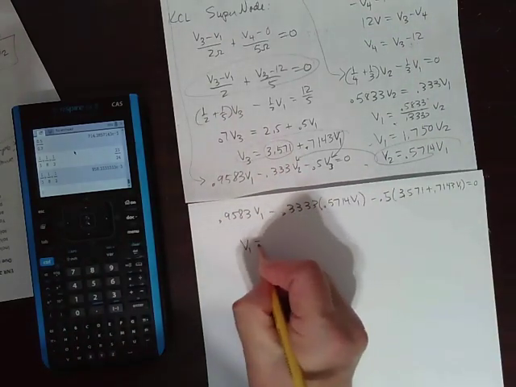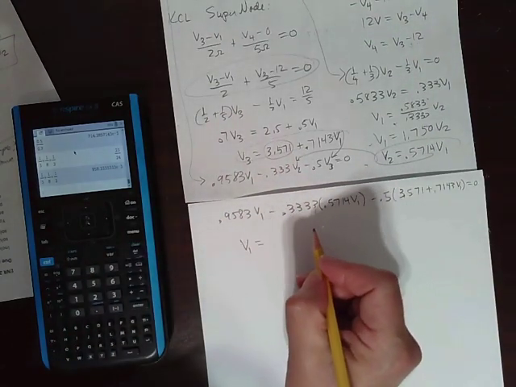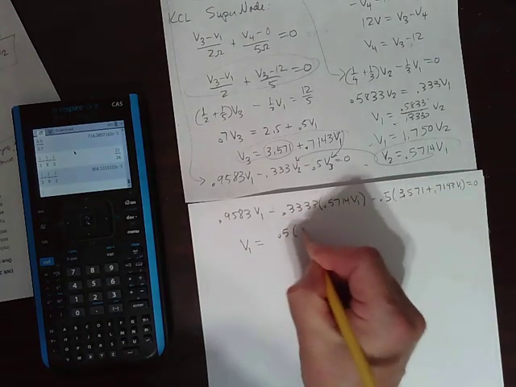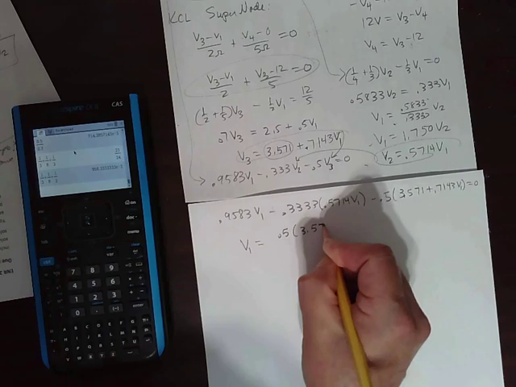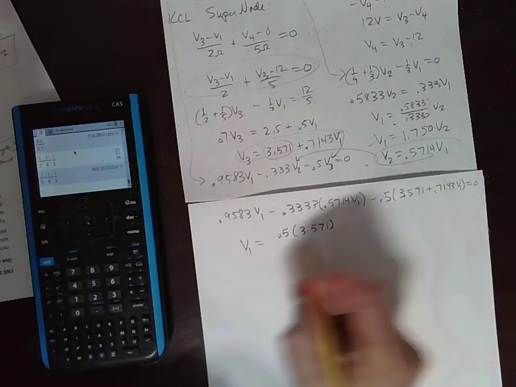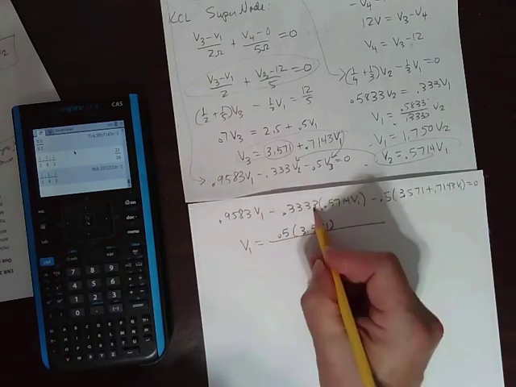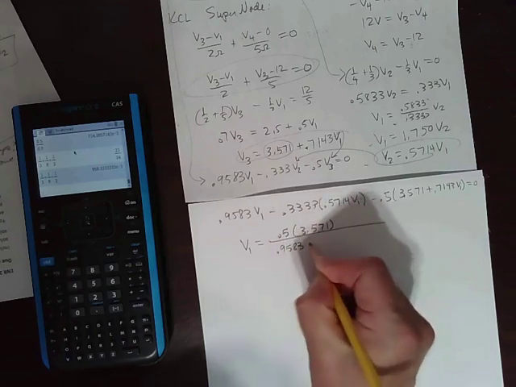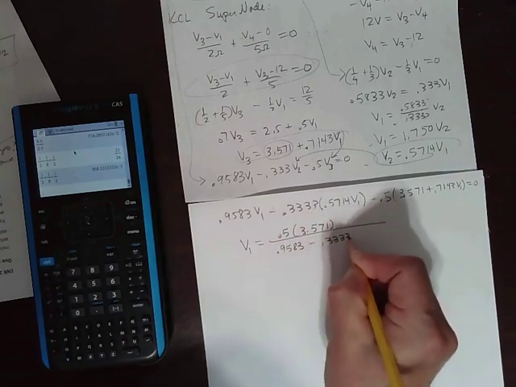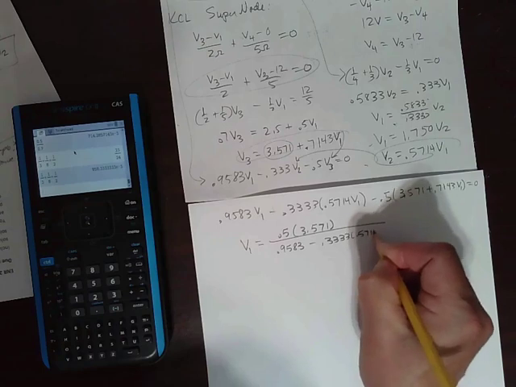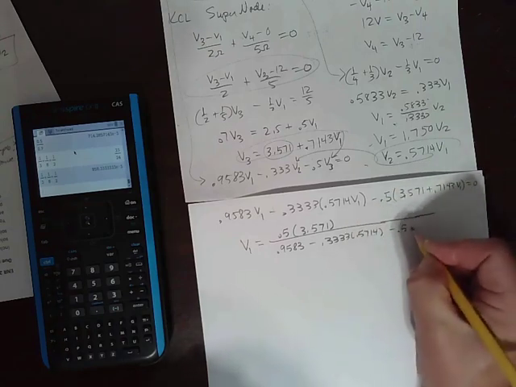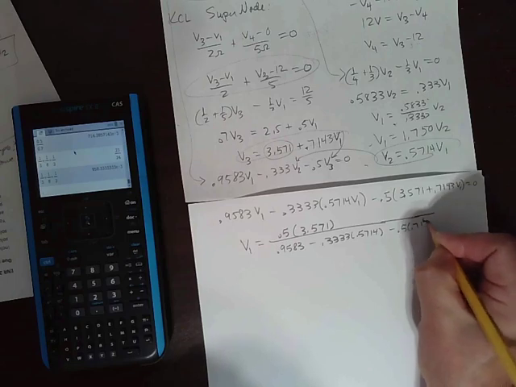So V1 equals, bring this to the other side, so it's going to be 0.5 times 3.571 on that side, and then divide through by all the coefficients of V1. So it's going to be 0.9583 minus 0.3333 times 0.5714 minus 0.5 times 0.7143.